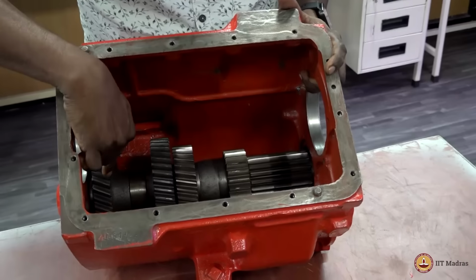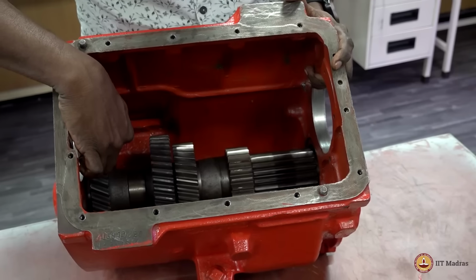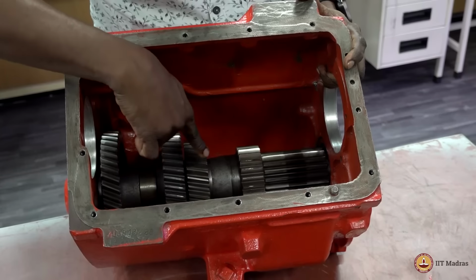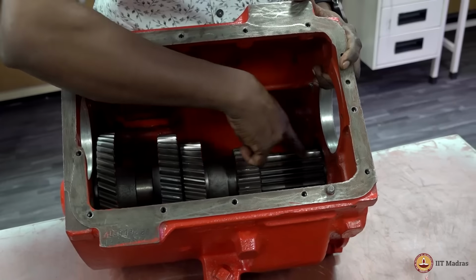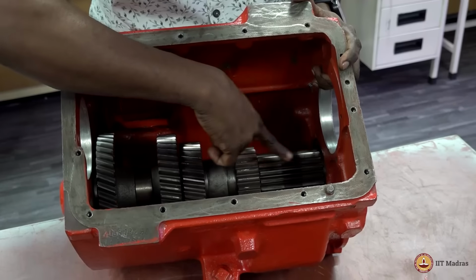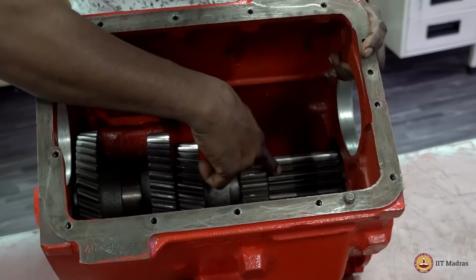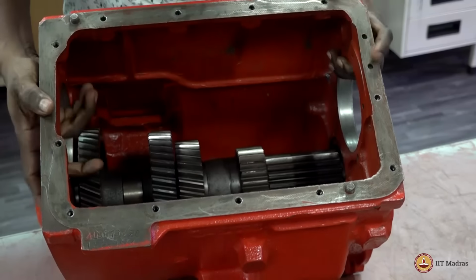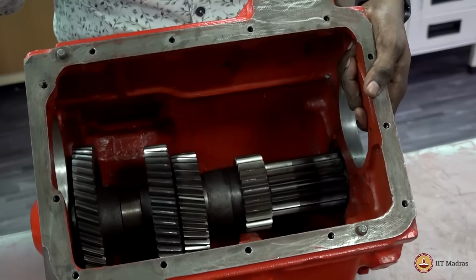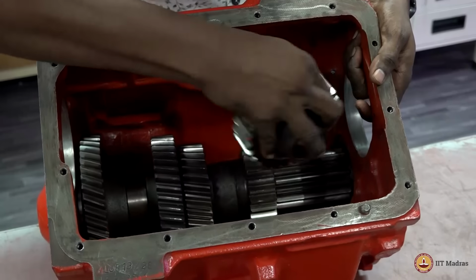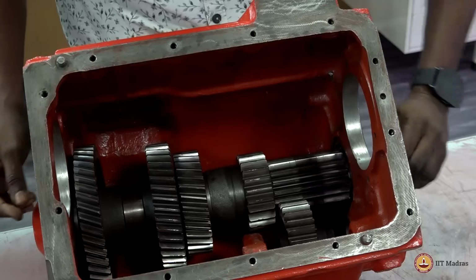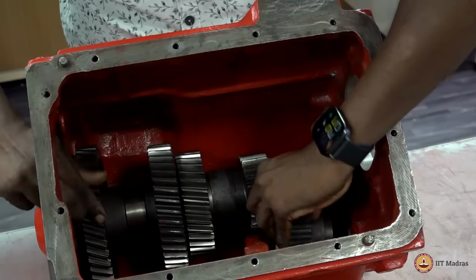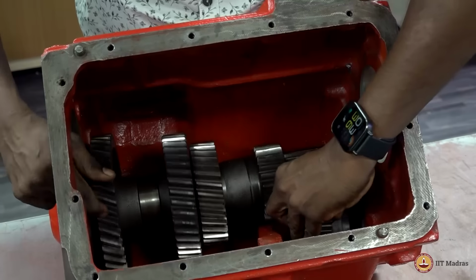So this is the fifth counter shaft gear, fourth, third, second and first. But this gear acts as the counter shaft gear for the first gear as well as for the reverse gear. And the idler will be sitting like this. So whenever the counter shaft rotates, the idler gear also rotates along with the counter shaft.